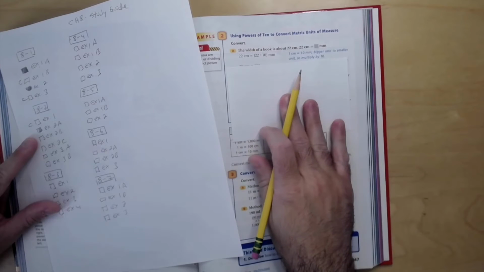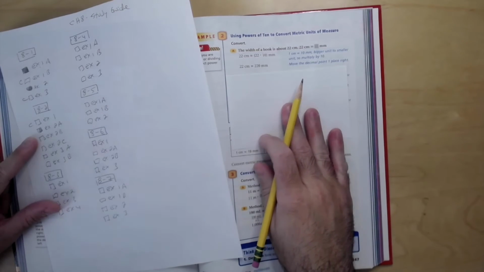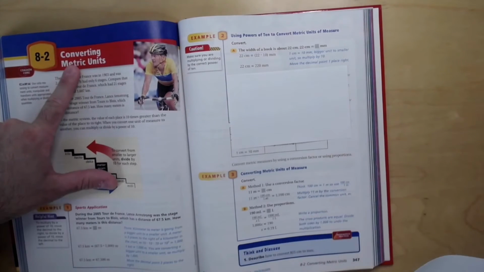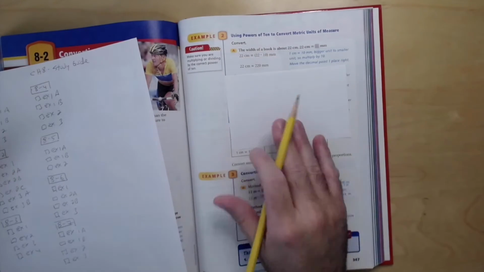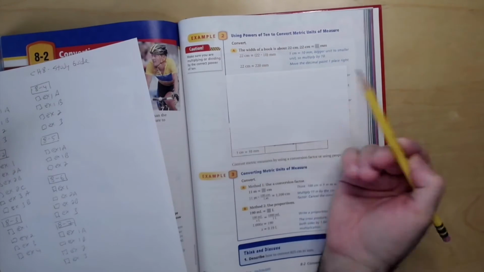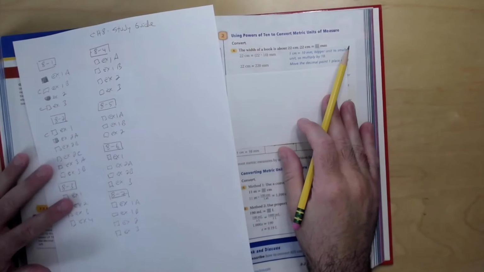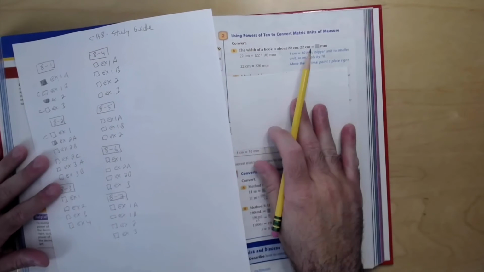Okay, shade it in. Figure out how to get it right. Remember, if you can't figure it out, try looking it up online, or look at the example, look how they solved it there. Okay, now we're going to do example 2B.